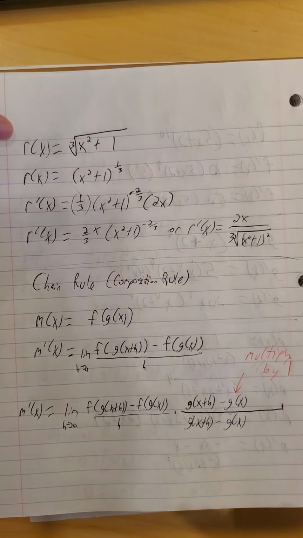The next thing we're going to do here is switch our denominators. And the reason we're allowed to do that, recall, if we have a over b times c over d, we get the same value as if we had a over d times c over b. Multiplication is commutative, so we are allowed to switch denominators like that. So m prime of x is the limit as h goes to 0.